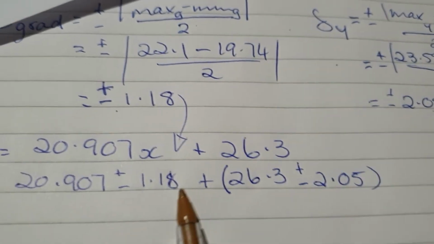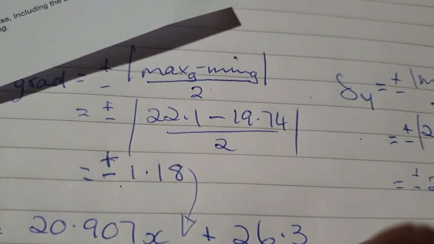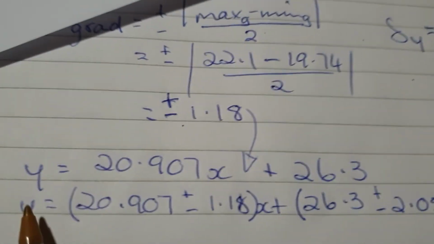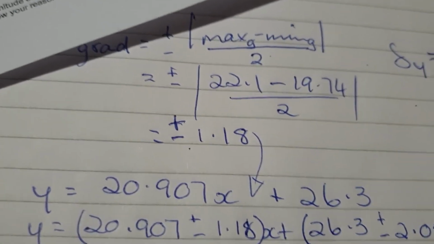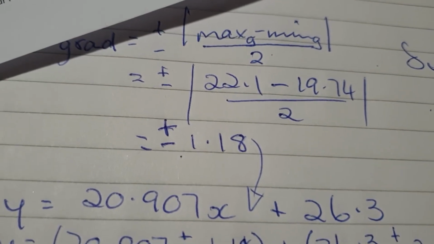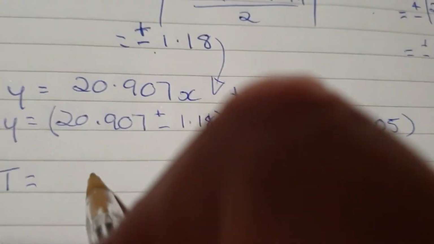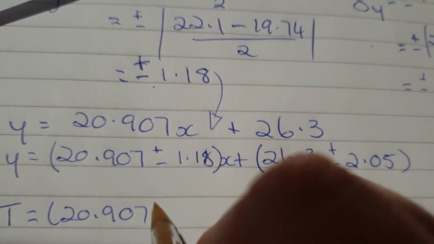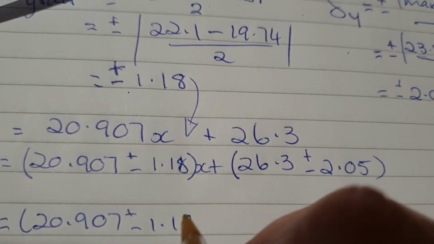Right, then we go back and have a look at what y and x represented in the graph. Y was temperature, so that's going to be T equals 20.907 plus or minus 1.18.